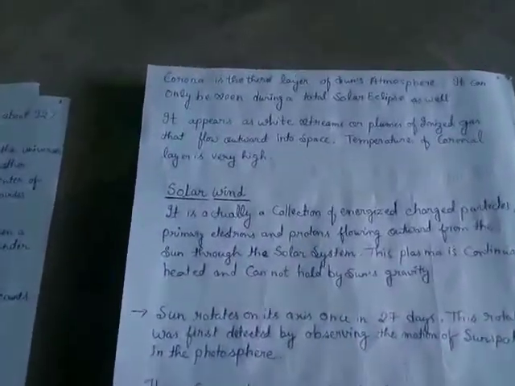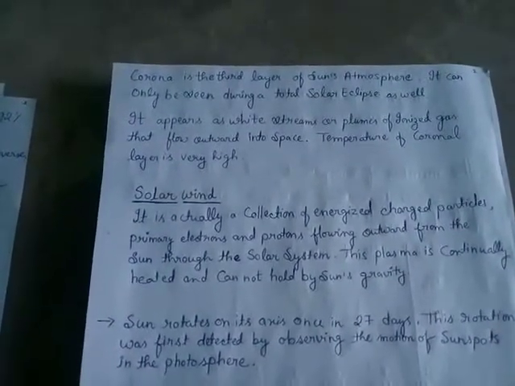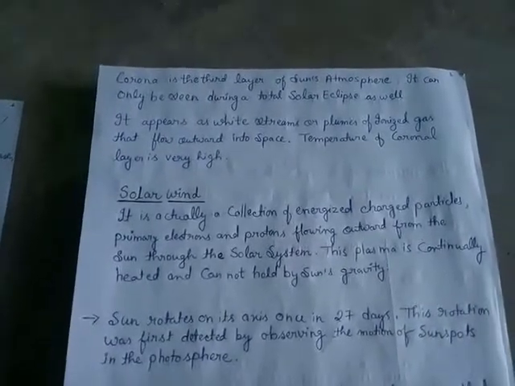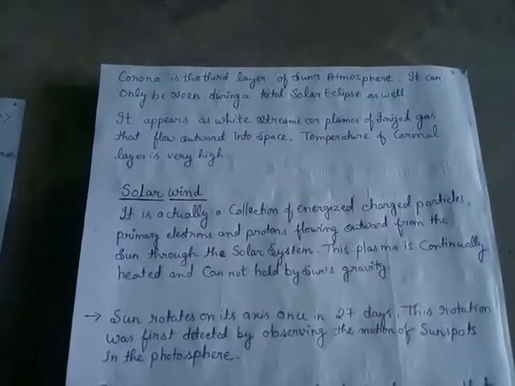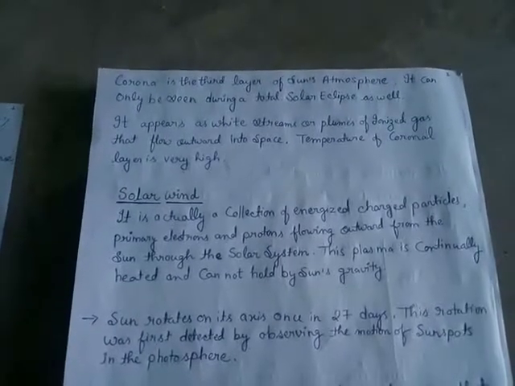Corona is the third layer of the Sun's atmosphere. It can only be seen during a total solar eclipse as well. It appears as white streams or plumes of ionized gas that flow outward into the space. Temperature of coronal layers is very high.